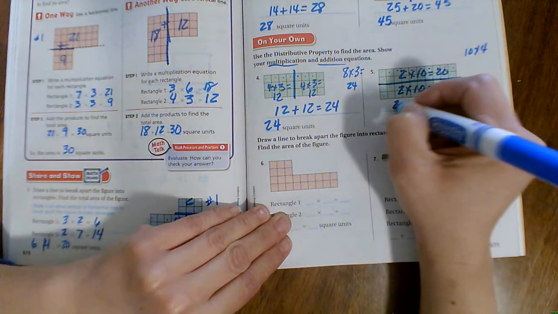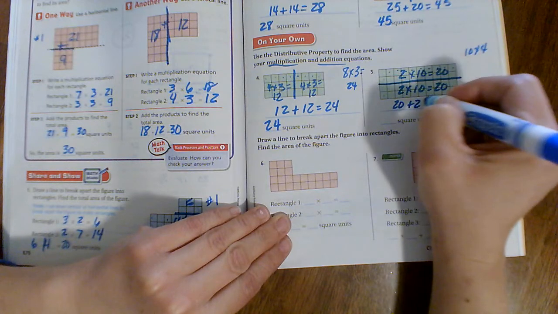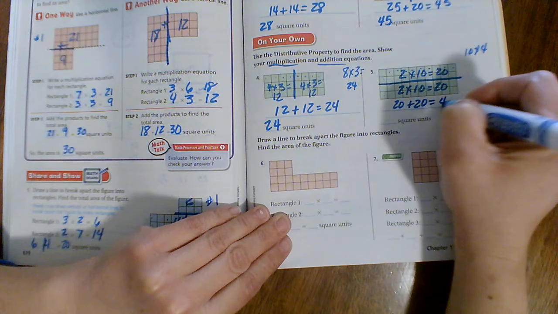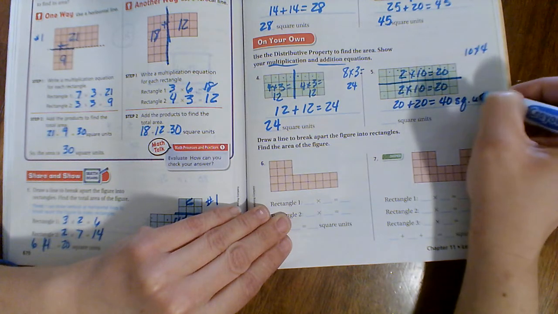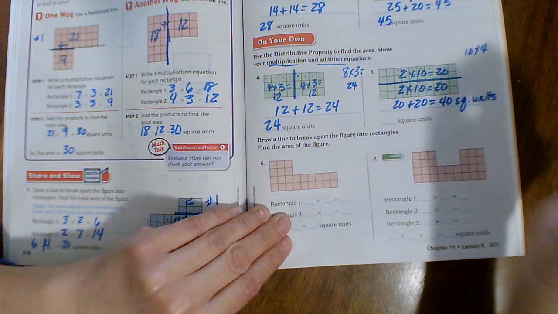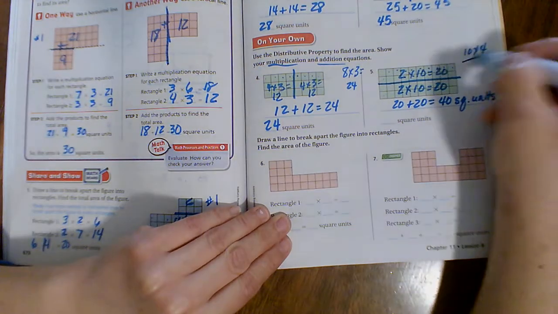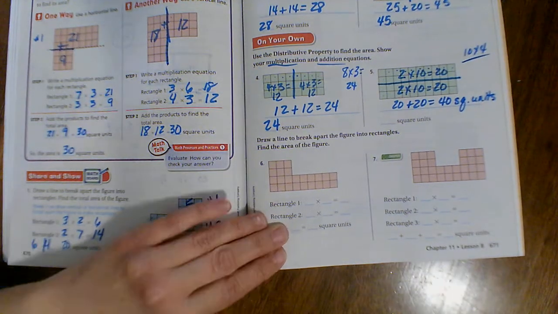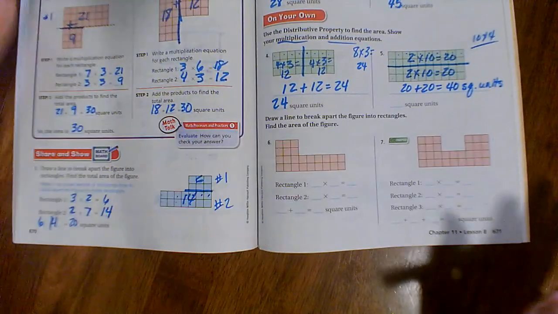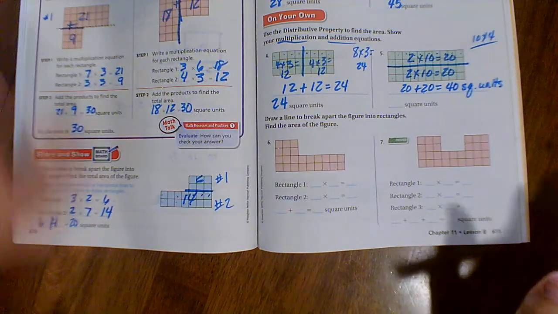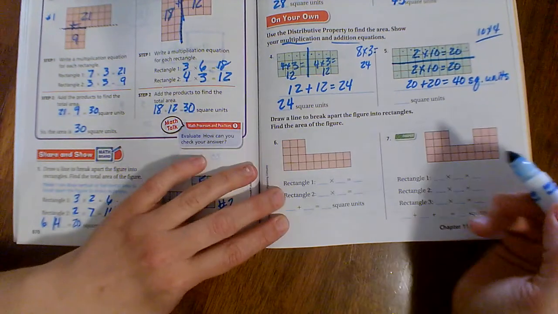So we're going to do 20 plus 20 equals 40 square units. Okay? And we know that 10 times 4 equals 40. So it works. Now, this is where we're going to have the fun. And it'll be fun, I promise.